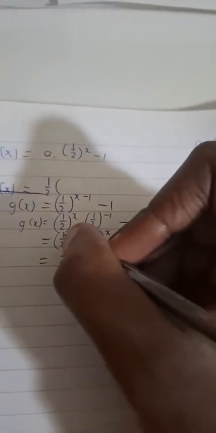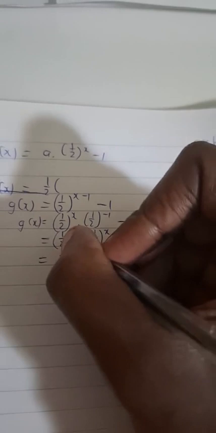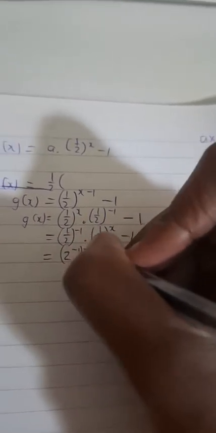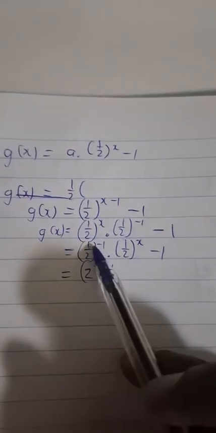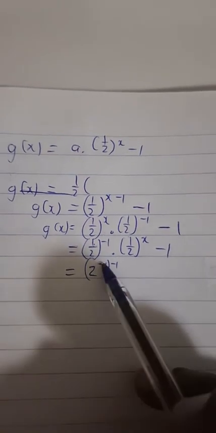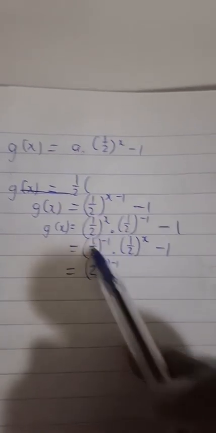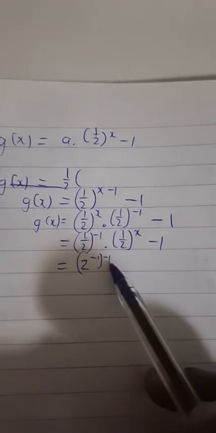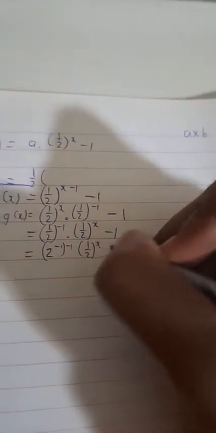A half can be written as 2 to the power negative 1, which is also raised to this negative 1 that's outside there. Then that's half to the power x minus 1.